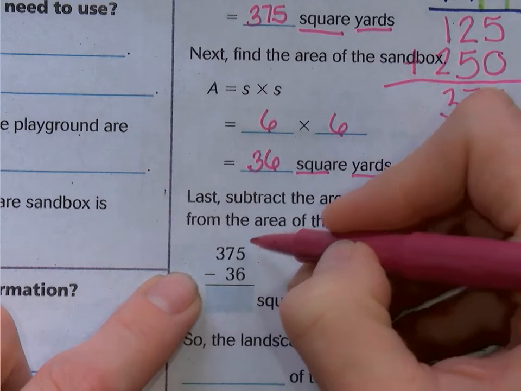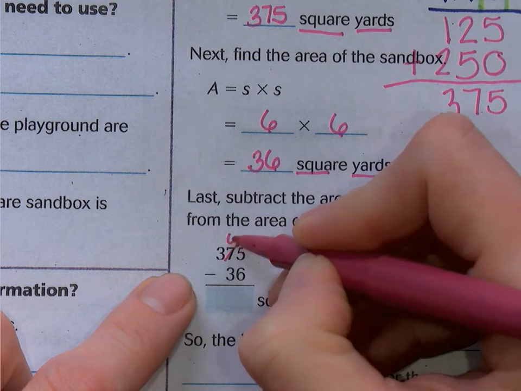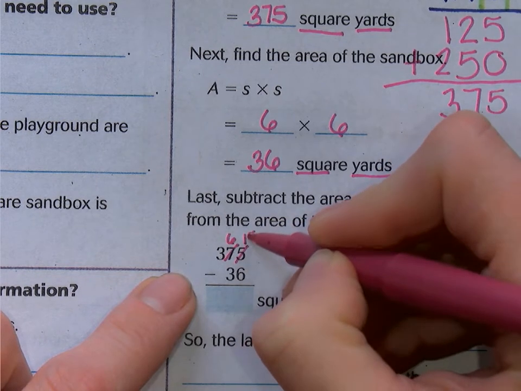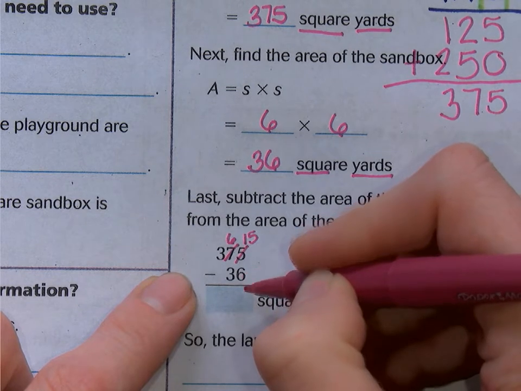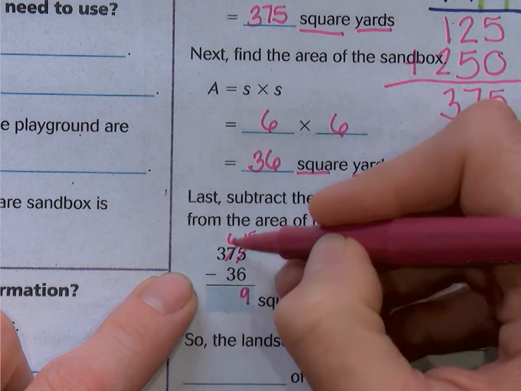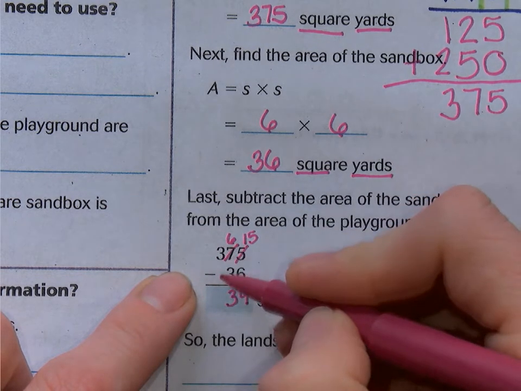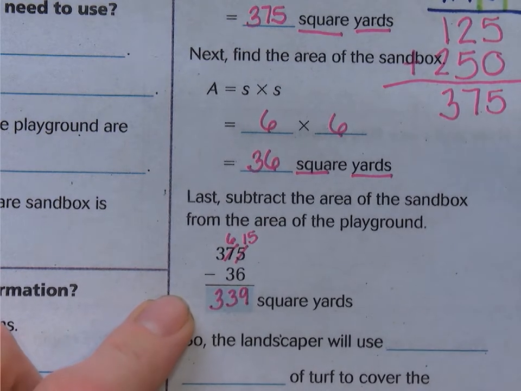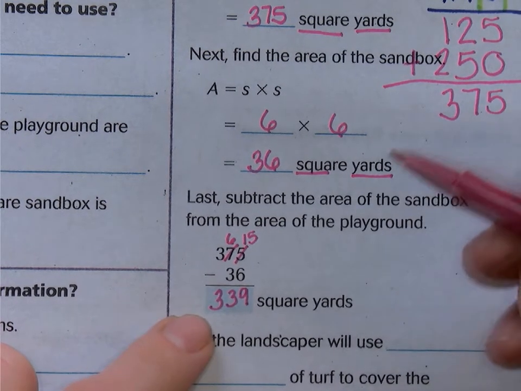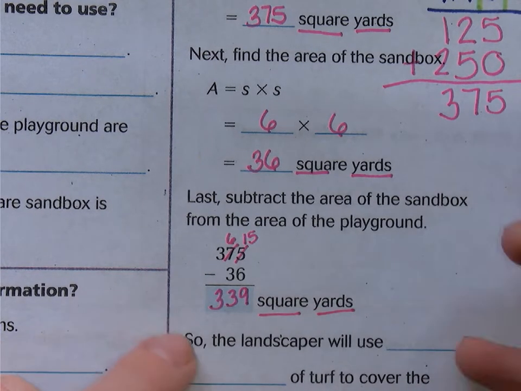Okay, 5 minus 6, can't do it. Make the 7 into a 6, so the 5 can become a 15. 15 minus 6 is 9. 6 minus 3 is 3. And 3 minus nothing is 3. So just for the green part, not including the sandbox, I need 339 square yards of grass or turf.